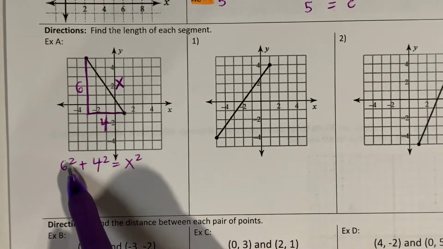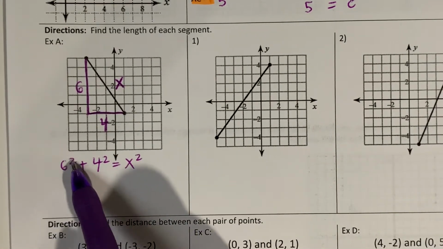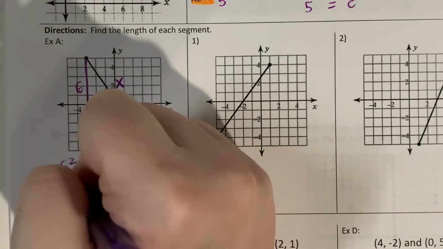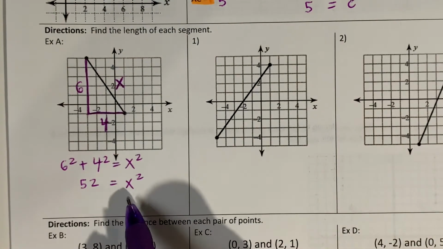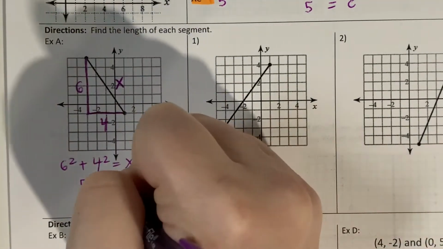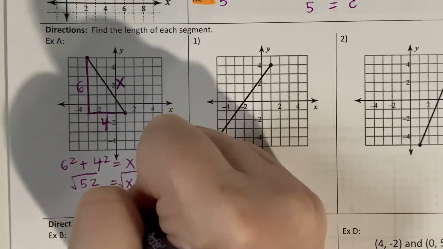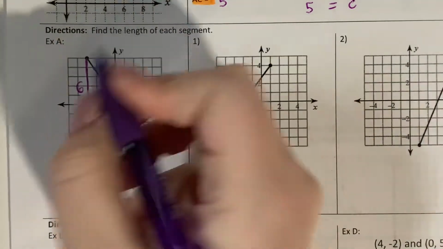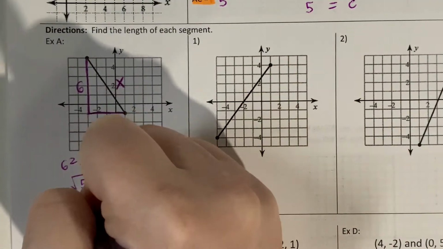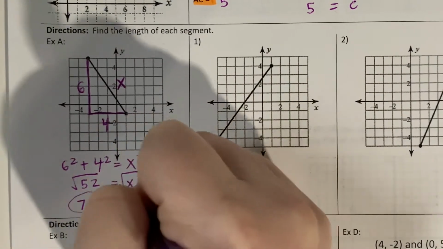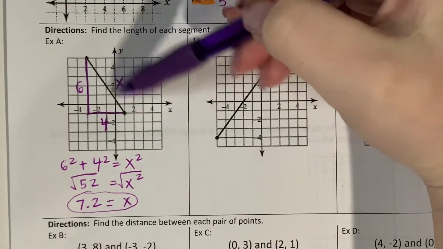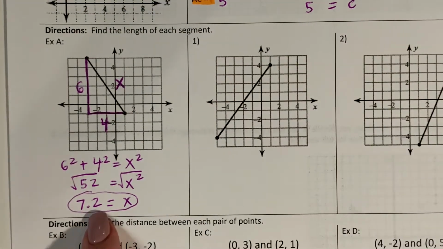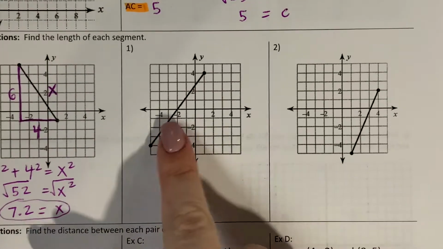And then I can quickly do this in my calculator, 6 squared plus 4 squared, and I'll get 52 equals x squared. To undo x squared, I need to take the square root of both sides, and then I'll get that x equals 7.2. So my diagonal length of this segment x is 7.2 units.